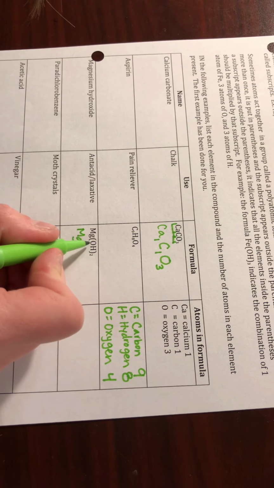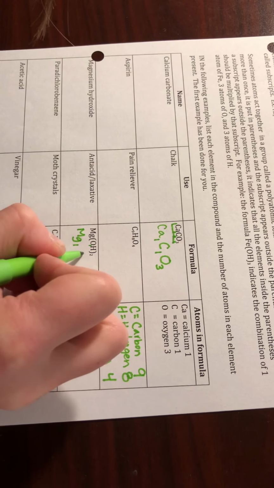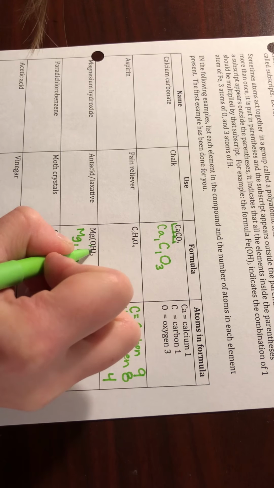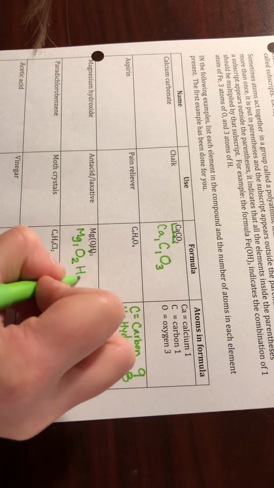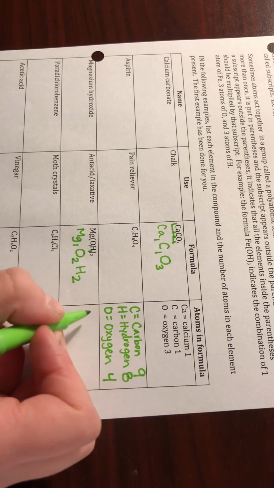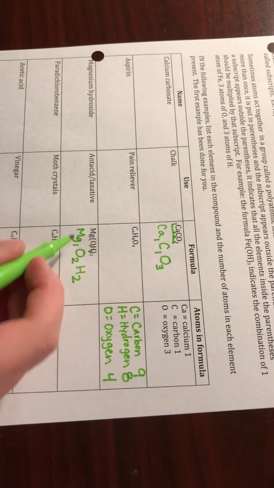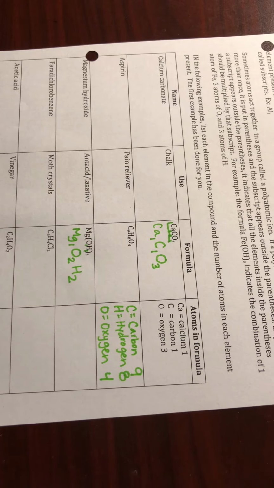So I'm going to take O, which would be O1, multiply it by 2, and we have 2 oxygens. And then H doesn't have a number next to it either, so it's H1 multiplied by 2. We have 2 H's. Okay. And then you would complete this here, Mg, O, H, magnesium, oxygen, hydrogen, and write the appropriate number there.